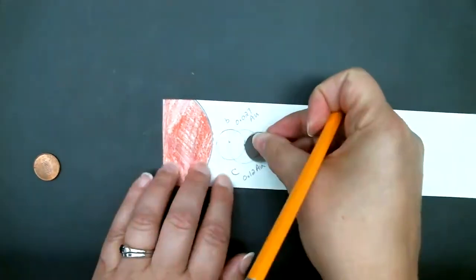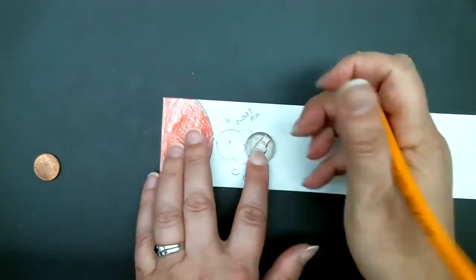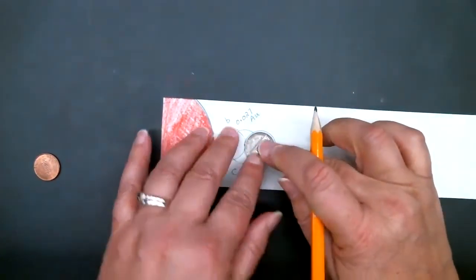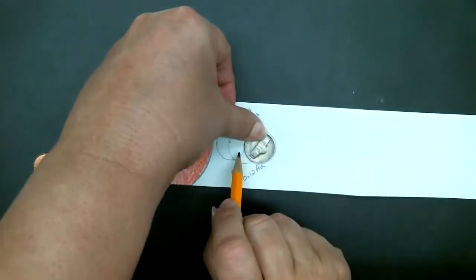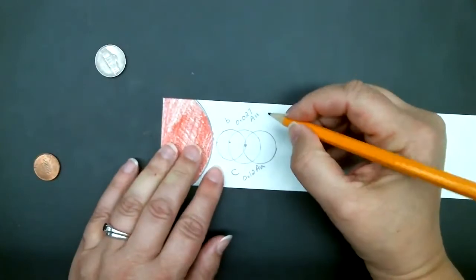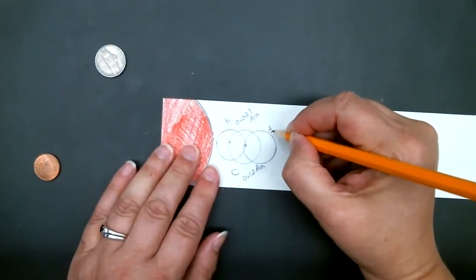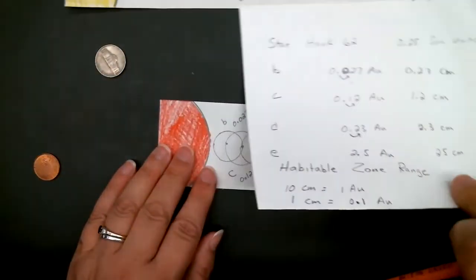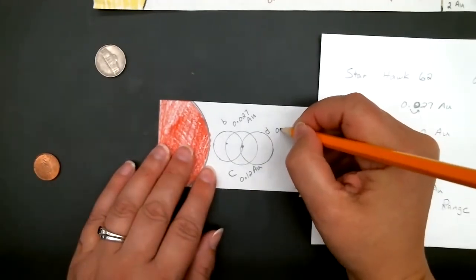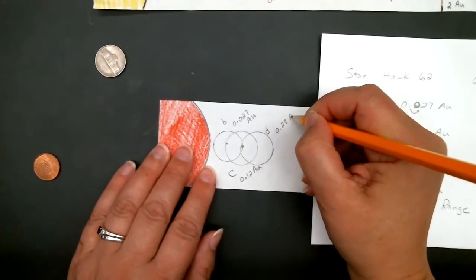So I'm going to put my nickel down there, and I'm going to trace it. Now, I've got a lot of overlap here, so I'm going to clean it up a little bit. Now, that's planet D, and that is at 0.23. Okay.